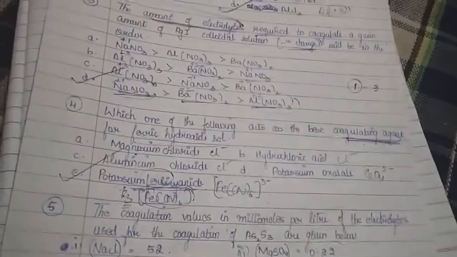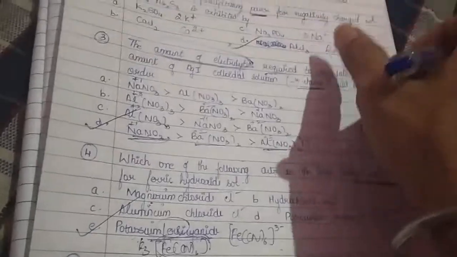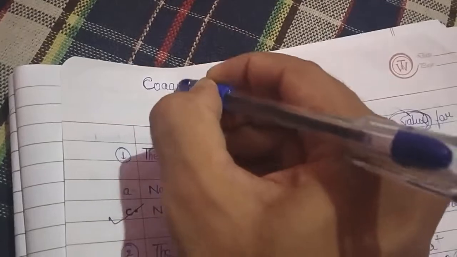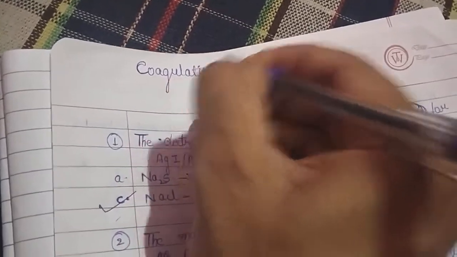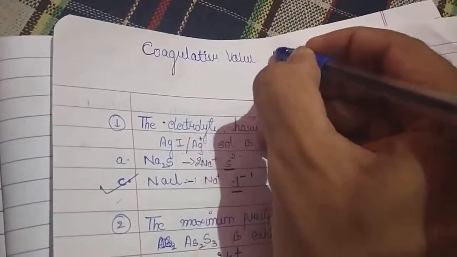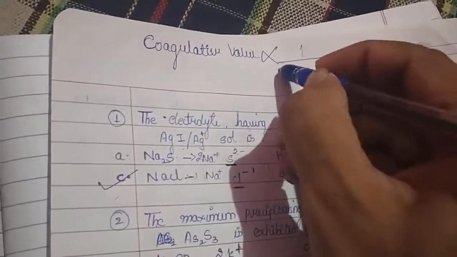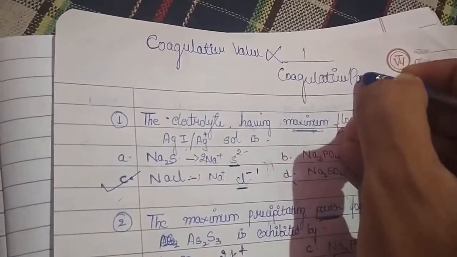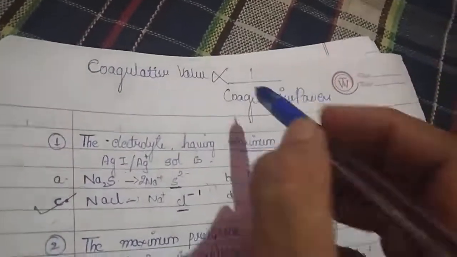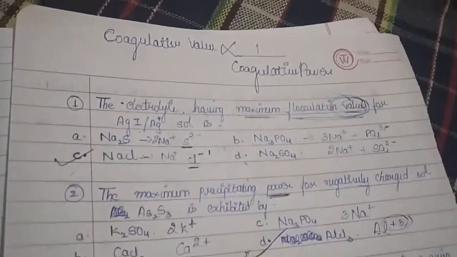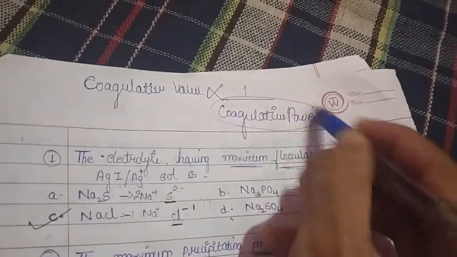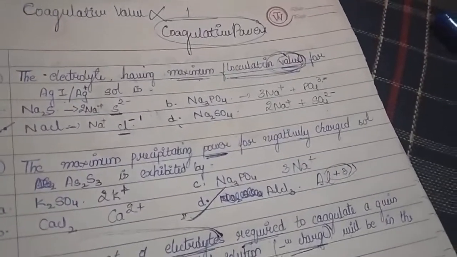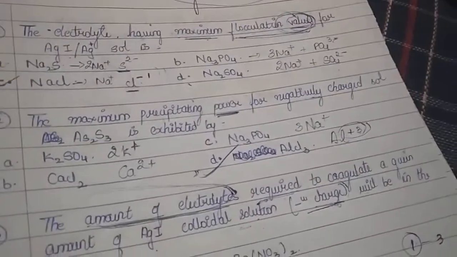Very much important, once again I am repeating: coagulative value is always inversely proportional to your coagulative power. According to the Hardy-Schulze rule, whatever we saw was with respect to your coagulative power. Higher the coagulative power, greater will be the rate to cause its precipitation. Minimum will be its concentration required.